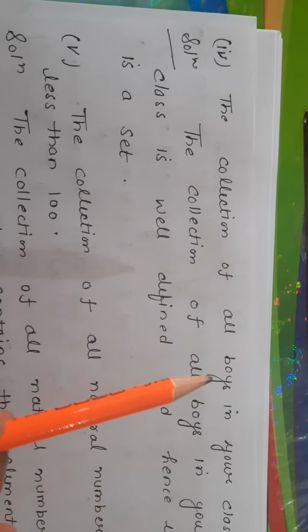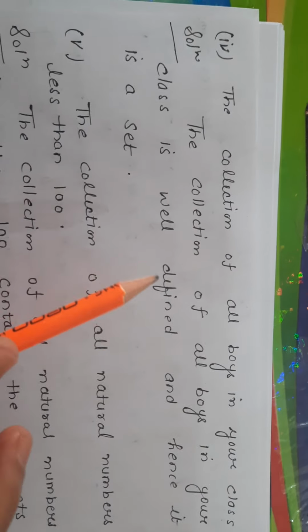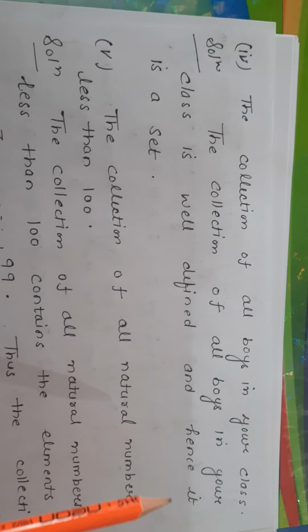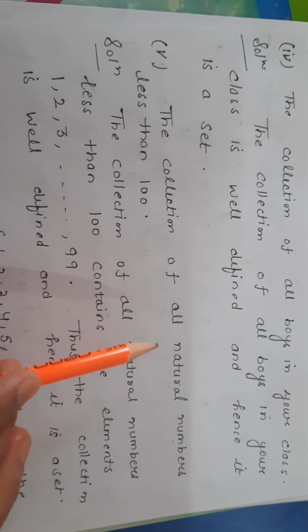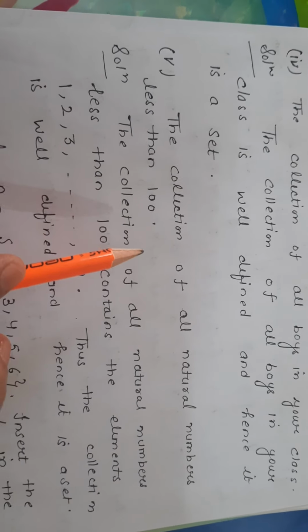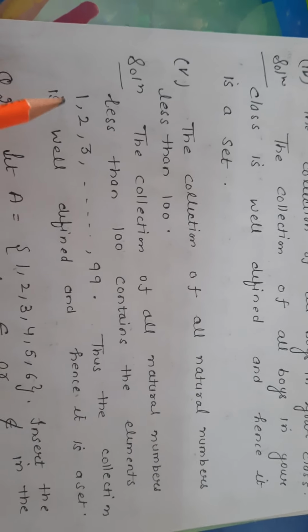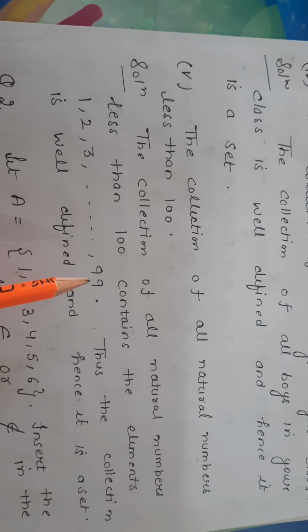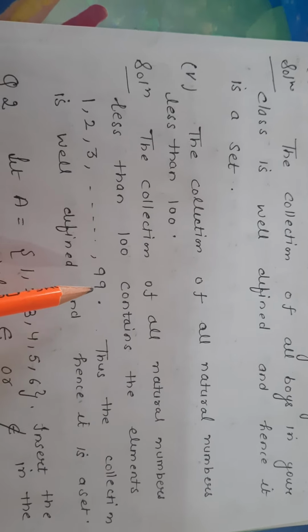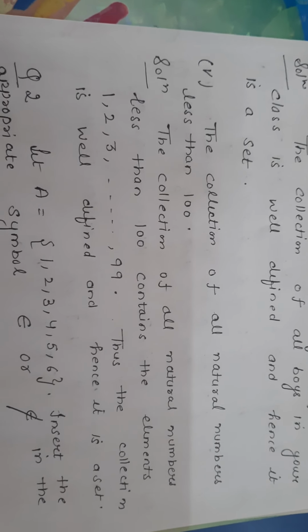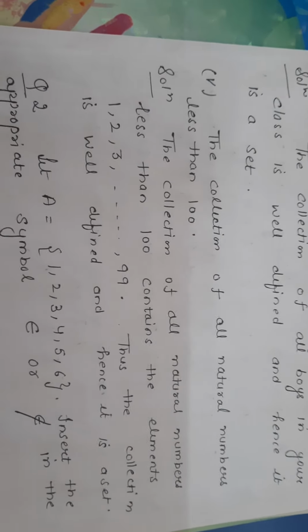Next is the collection of all boys in your class. Now again the collection of all boys in your class is well defined. So it represents a set. The collection of all natural numbers less than 100. We know that there are 99 natural numbers which are less than 100. 1, 2, 3 and so on, it will go up to 99. So that means this collection is well defined. So this collection represents a set.